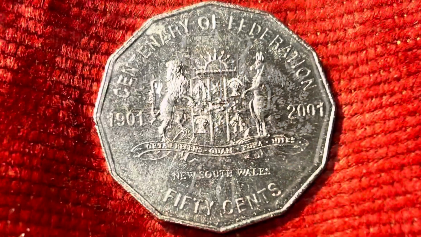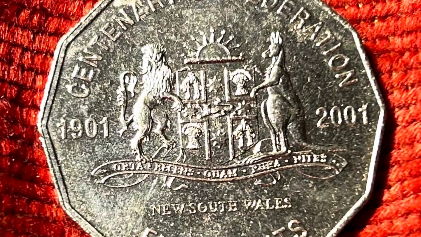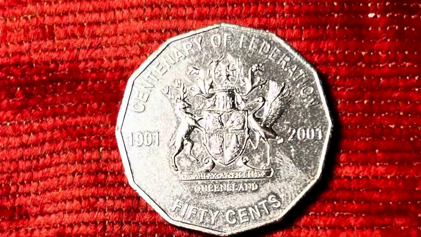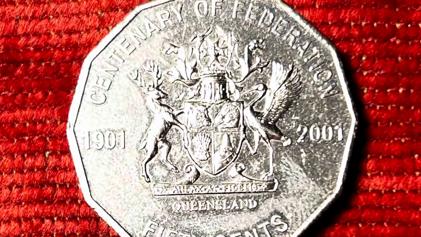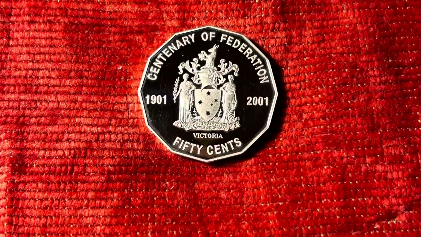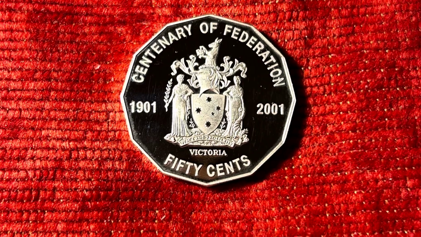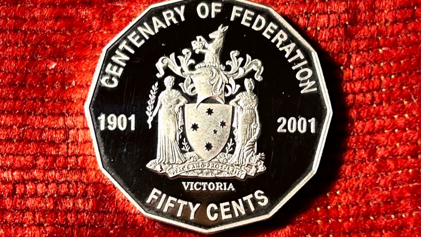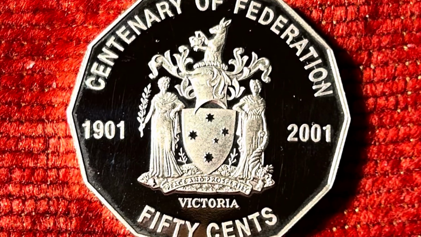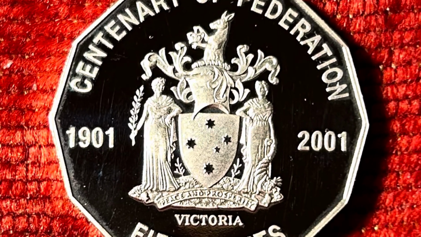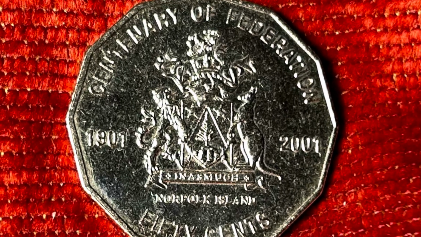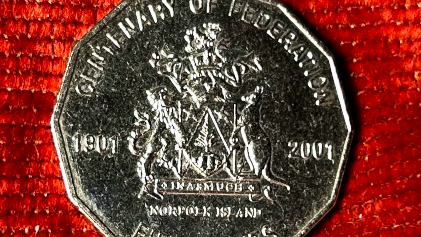Here we have the New South Wales coat of arms, the Australian Capital Territory. Here we have a well-circulated example of the Queensland coat of arms. And just to break things up a bit, here's the Victorian coat of arms, displayed on a stunning proof coin. 2 million of the regular coins were, however, released for circulation. This one may surprise a few people. Norfolk Island was still a territory of Australia in 2001.